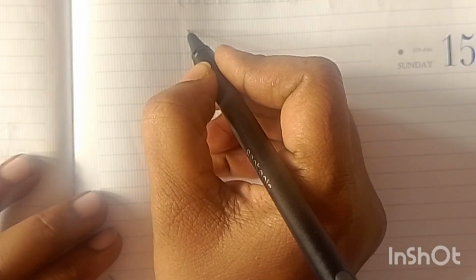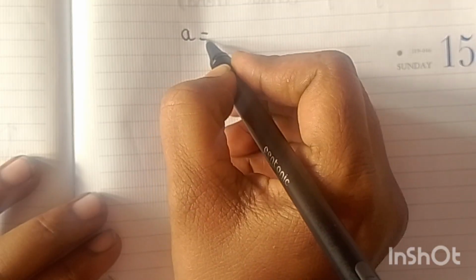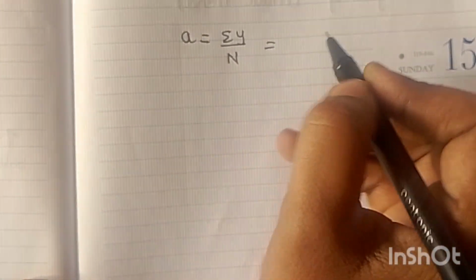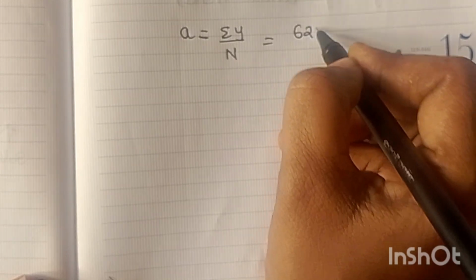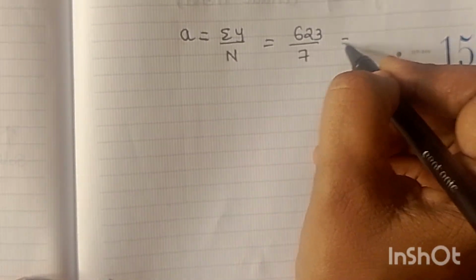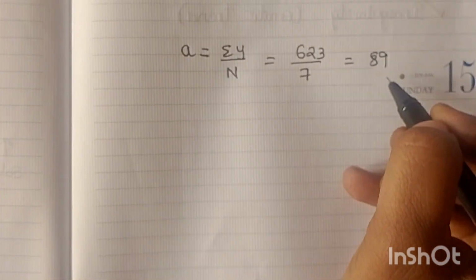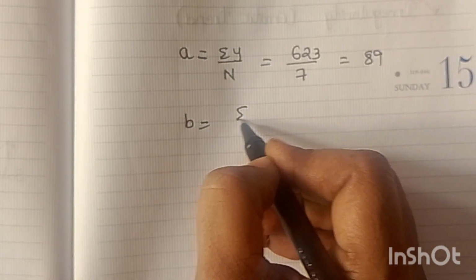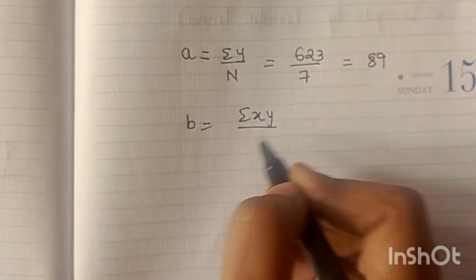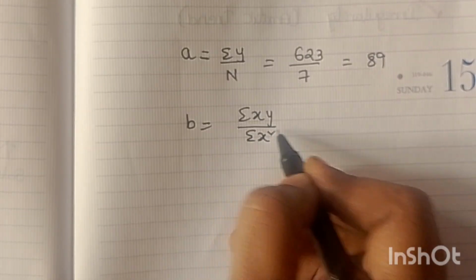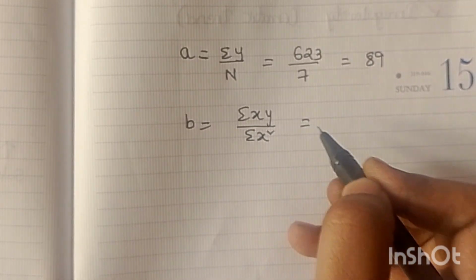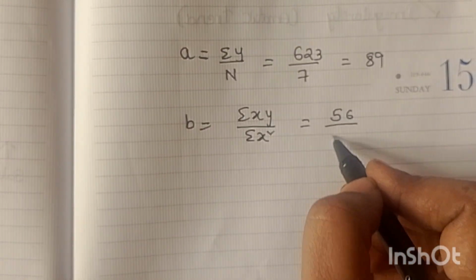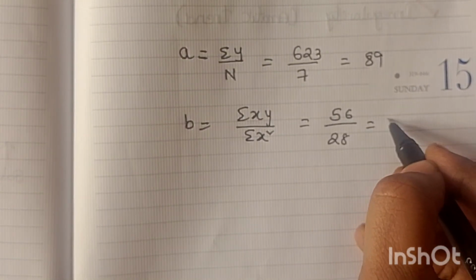The value of a is equal to sigma y by n. What is the value of sigma y? That is 623, divided by n, the number of years, that is 7. So here the answer is 89. And for the value of b, it is sigma xy by sigma x square. Here sigma xy is equal to 56 and sigma x square is equal to 28, and the answer b is equal to 2.